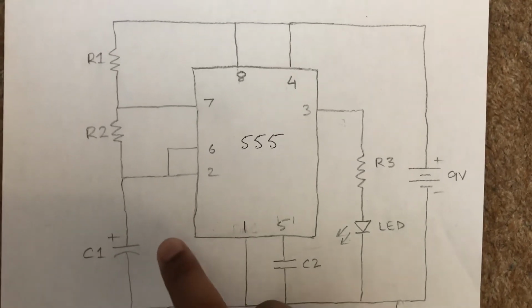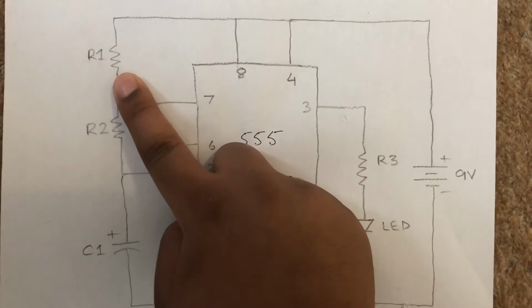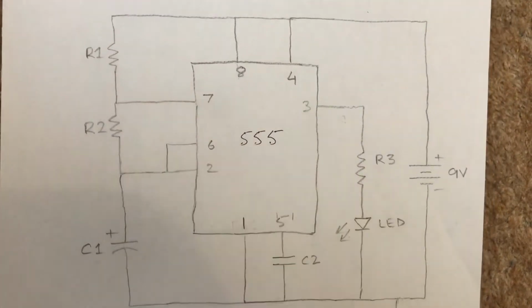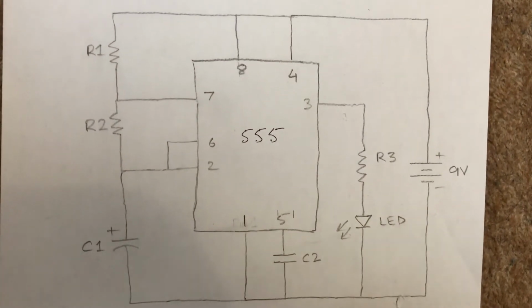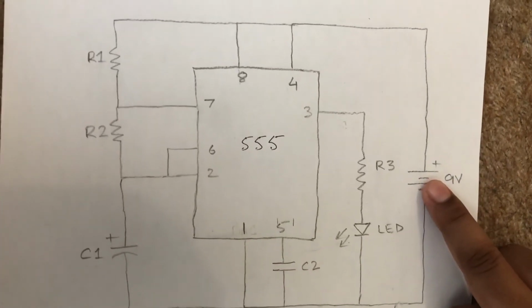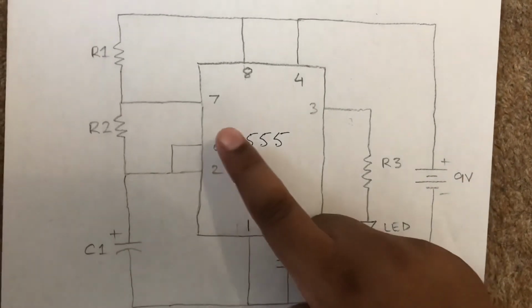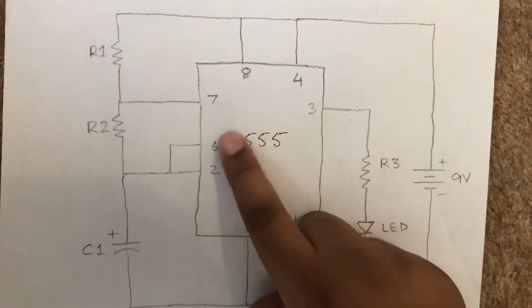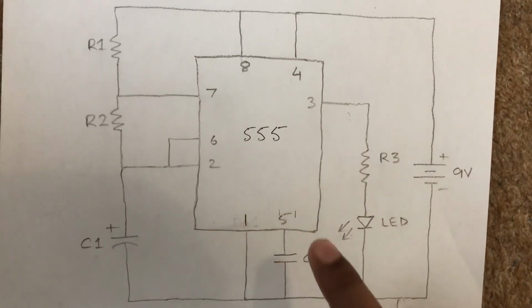Also remember, if R1 is smaller than 1K, then while discharging, too much current from the capacitor and the battery will flow through the discharge pin 7 and will damage the 555 timer.